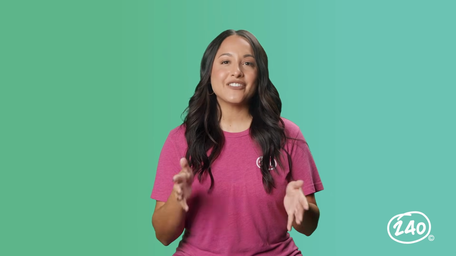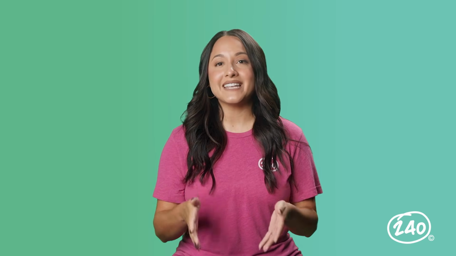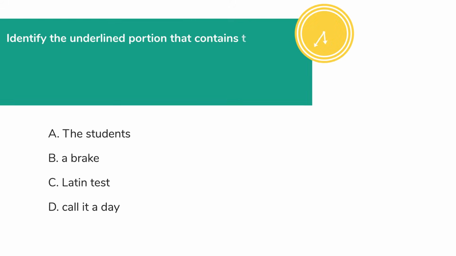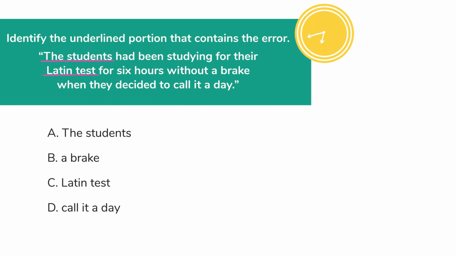Now for the writing category. In the first example, we'll see there will be a sentence with certain parts underlined. Our job is to identify the underlined portion that contains the error. Let's take a look. The students have been studying for their Latin test for 6 hours without a break, and they decided to call it a day. The correct choice is B.